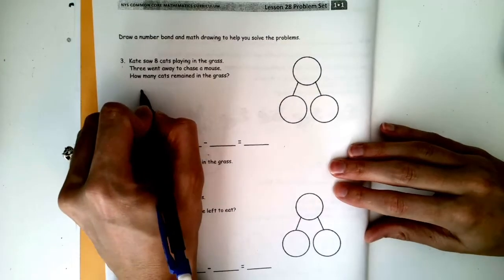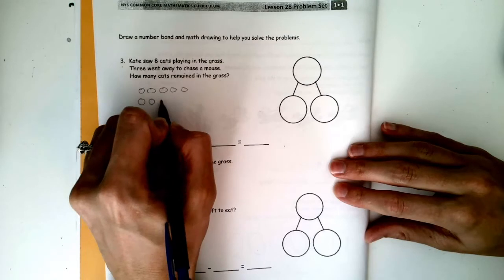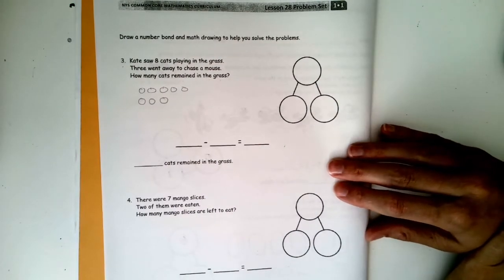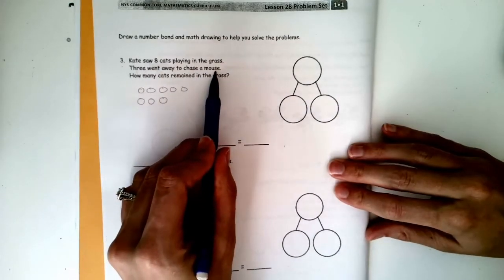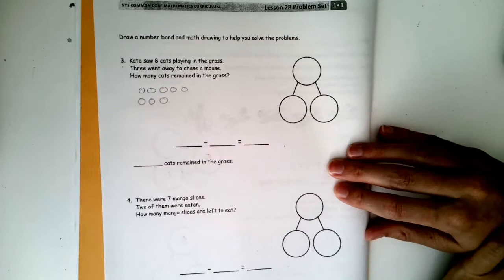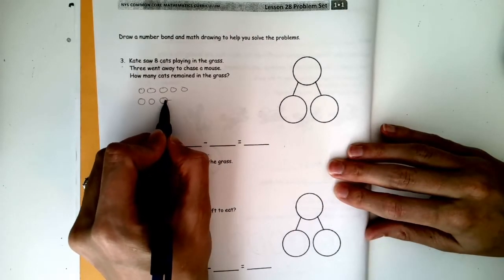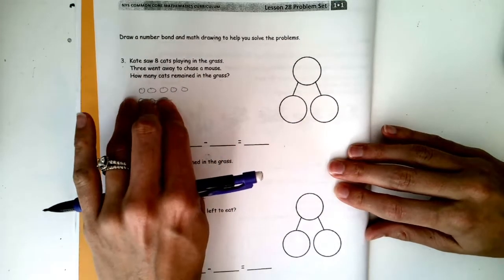Well, Kate saw 8 cats, right? So in my picture, I can first start with those 8 cats that she was looking at in the grass. 3 went away to chase a mouse. Oh, okay. 3 went away. I'm going to cross those off because in my mind, I'm trying to picture them being gone.